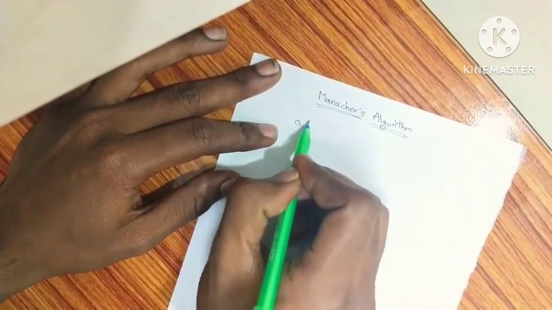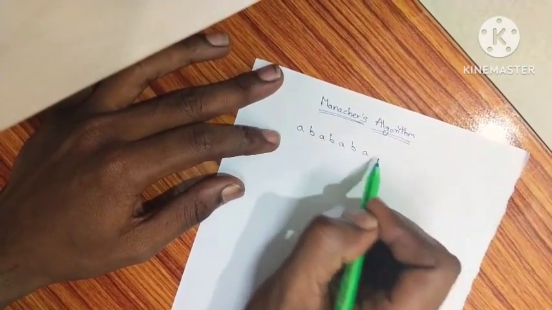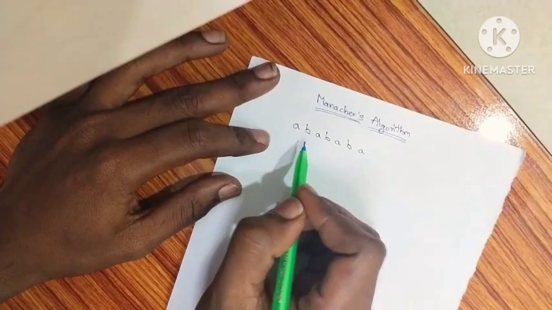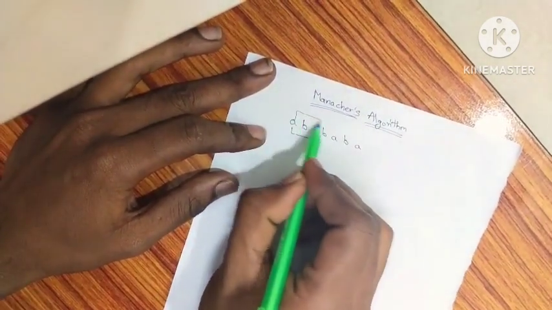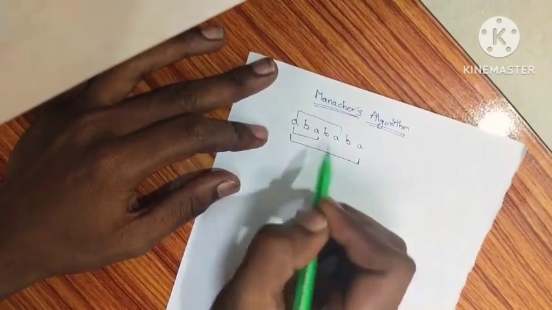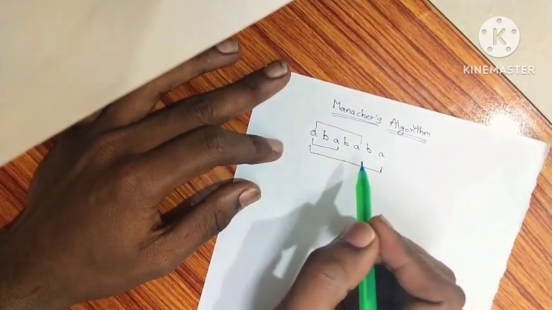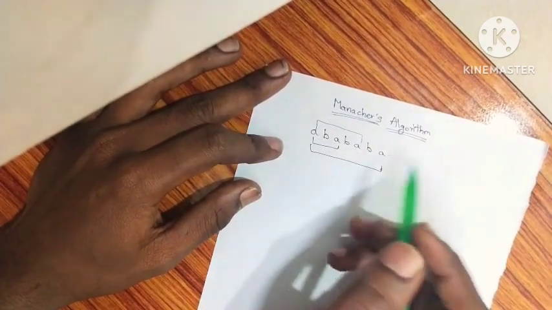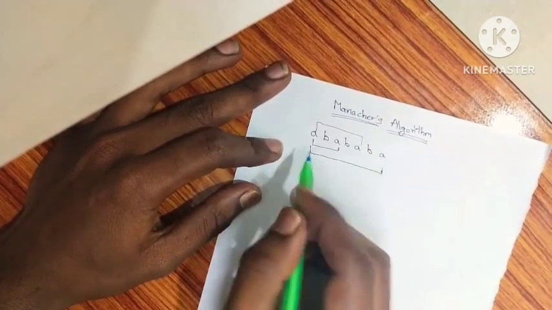Consider a string A, B, A, B, A, B, A. As we see here, there are many palindromes, like A, B, A, and A, B, A, B, A, and the whole string. To make our algorithm work for both odd and even length strings, we want to make some changes in the original string.